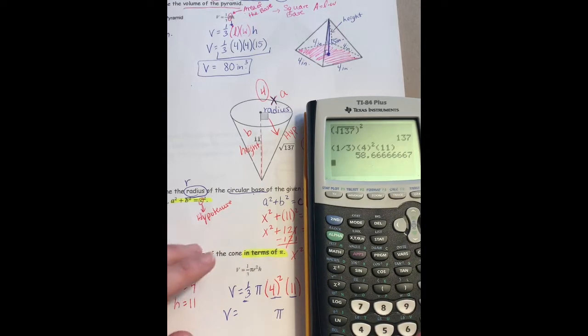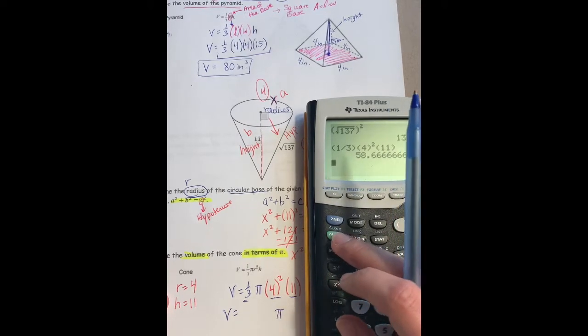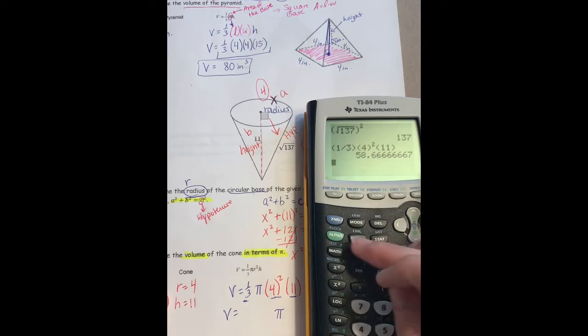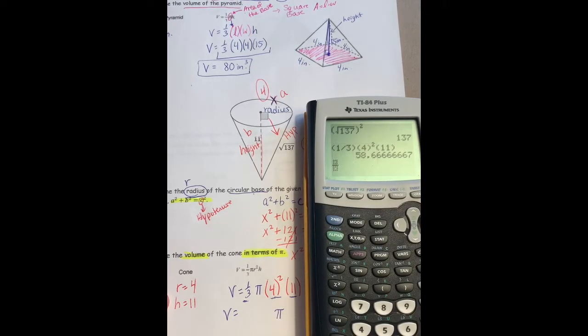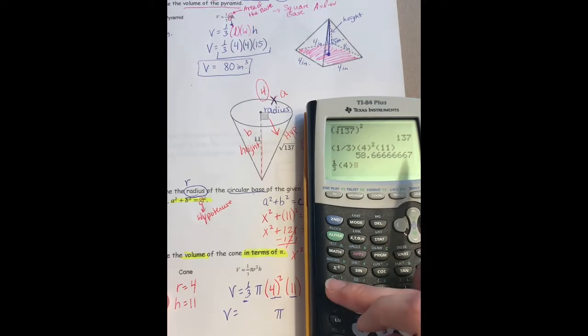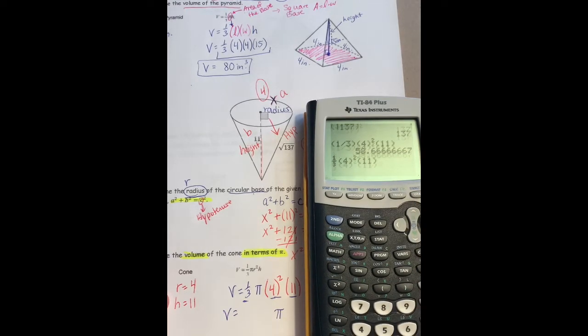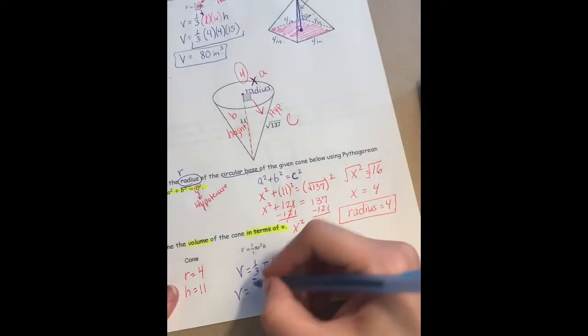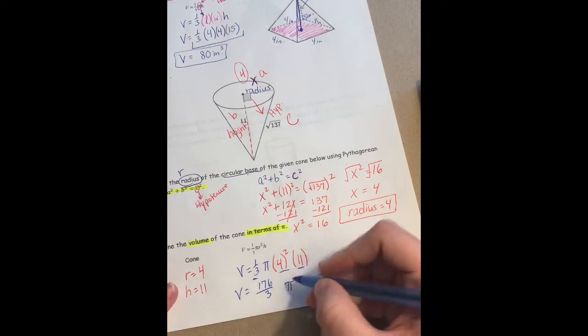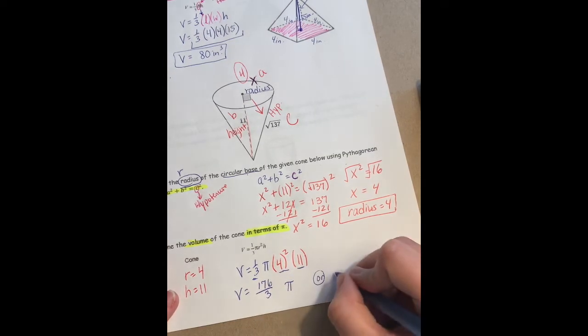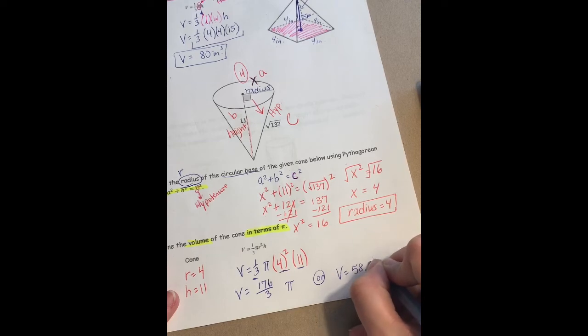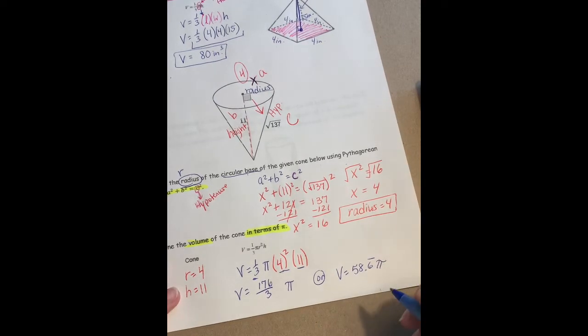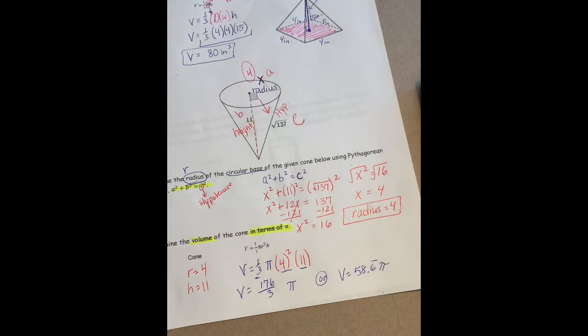So what I would do, you can write 58.6 repeating pi, or you can use that alpha y equals function. So you can do alpha y equals. Then you can type in the 1/3. And then the 4 squared and the 11, and it will give it to you in fraction form. So if it's fraction form, it's 176/3. So I'm going to write it that way, 176/3 pi. Or you could do the 58.6 repeating pi. Either one is technically correct.